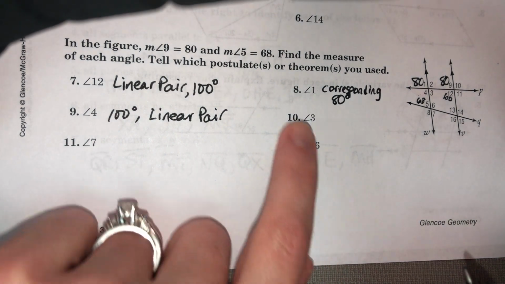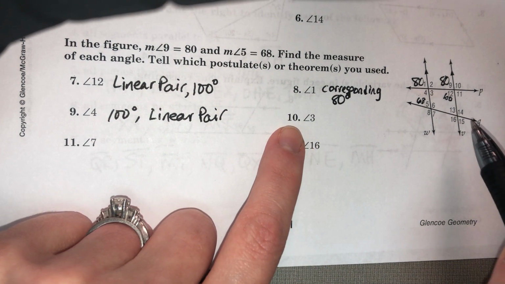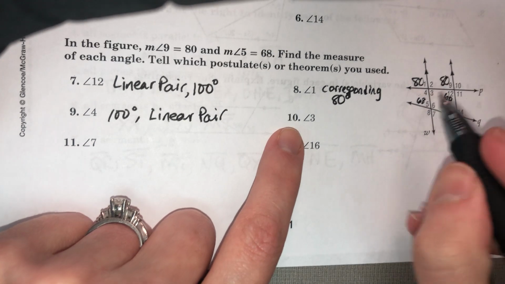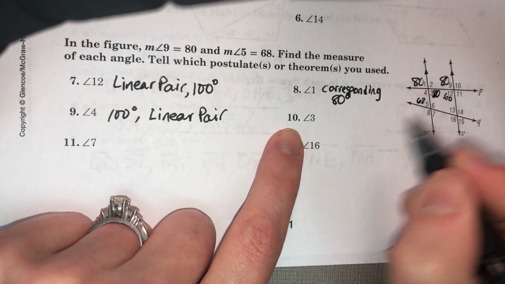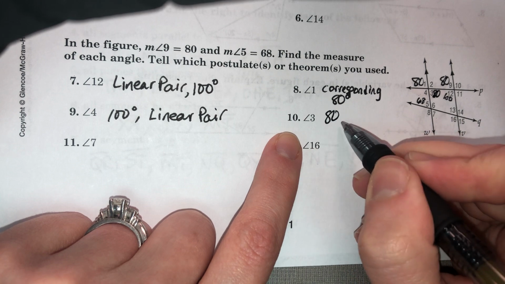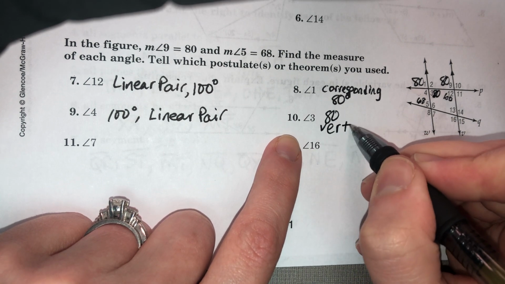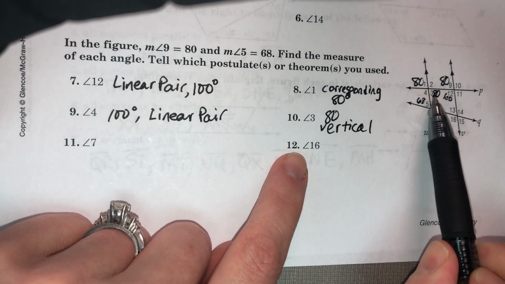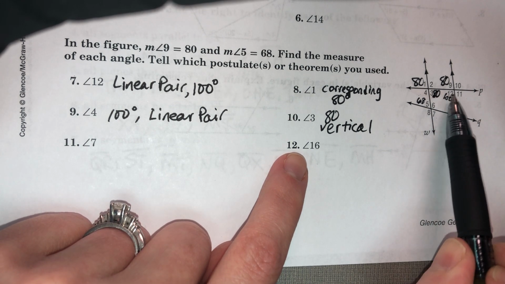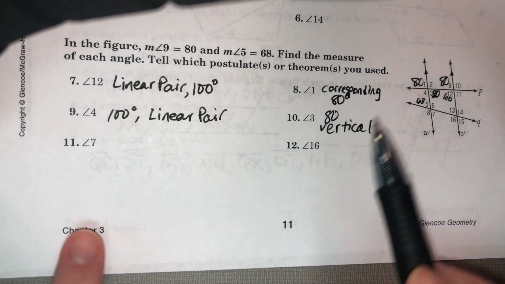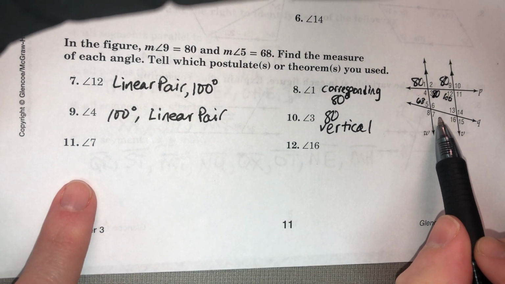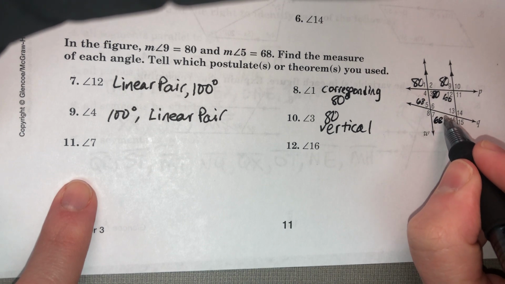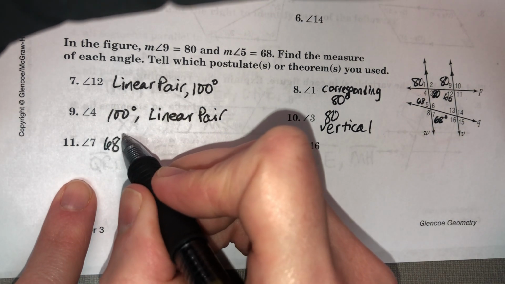All right, number 10, angle 3. Angle 3 is right here. It's vertical to angle 1, so those have to be congruent. So I could say it's 80 because it's a vertical angle. Another correct answer would have been to say it's consecutive interior with angle 12. Those two have to add up to 180. Now angle 7 is vertical to angle 5, so it has to be 68 degrees like angle 5.